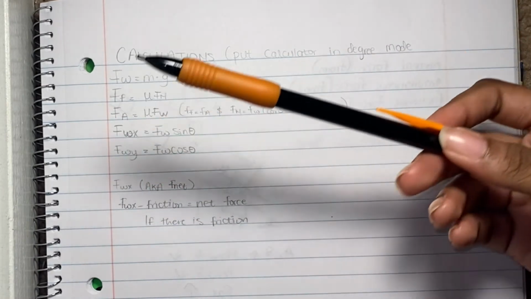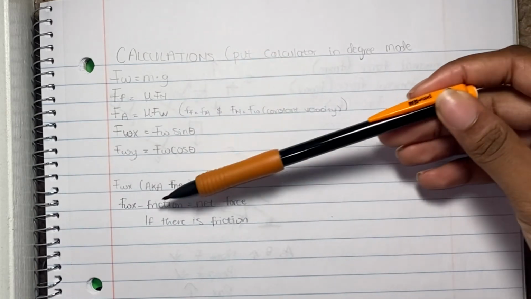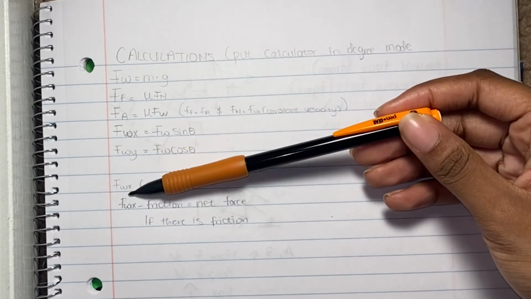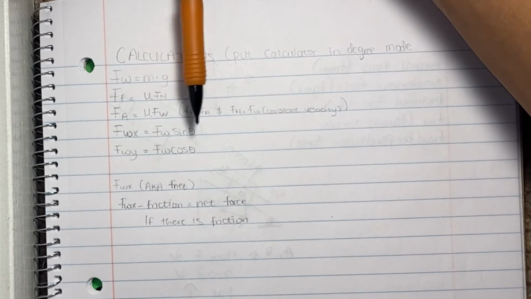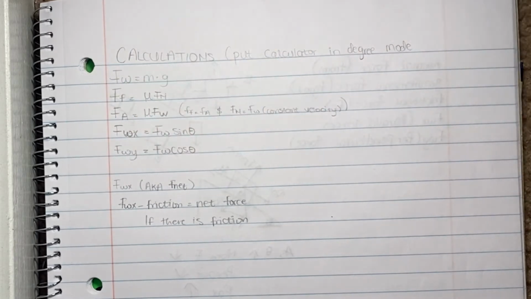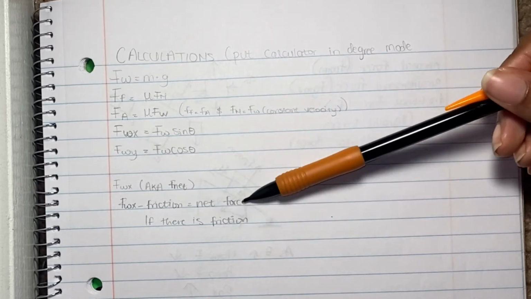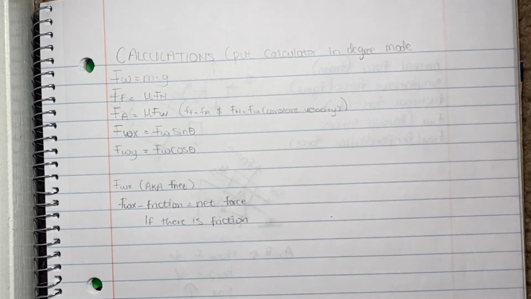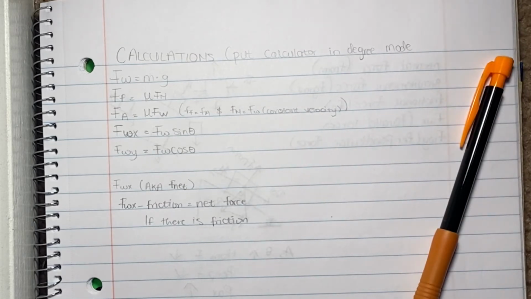But if there is friction and you're trying to find your net force, all you have to do is take Fwx, which is Fw times sine theta, and subtract friction from that, and that should give you your net force in whatever direction it's moving, which should be towards friction. Actually, you have to see the diagram to tell. But that's how you find net force if there is friction. And that's it for the calculations part. Now let's get into actually applying this to word problems.